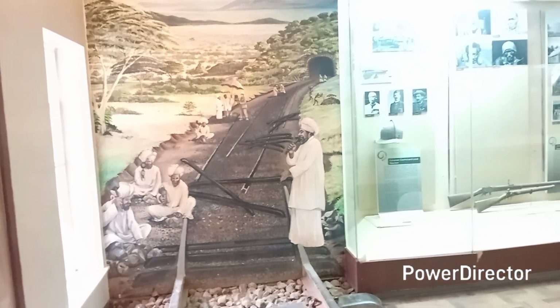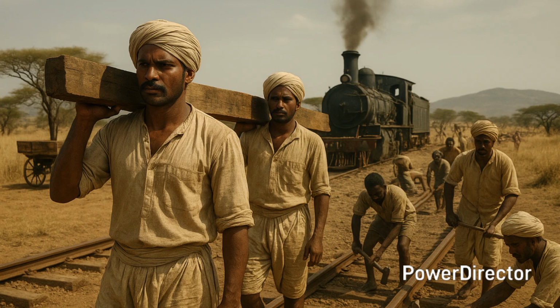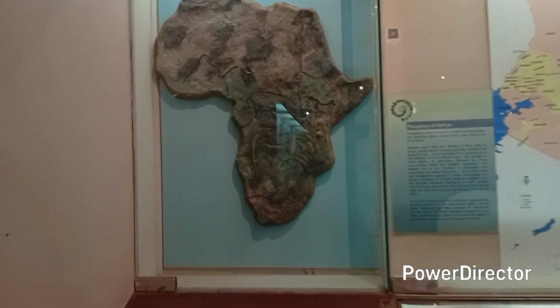Then I came across this wall with a painting of a railway tunnel and photos of Indian workers. They were brought to Kenya in the late 1800s to help build the Uganda Railway, which played a huge role in shaping the country's history.